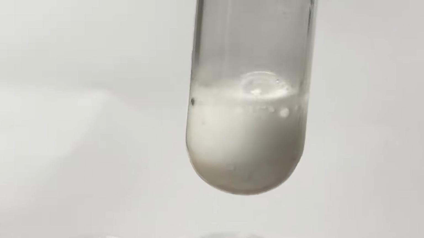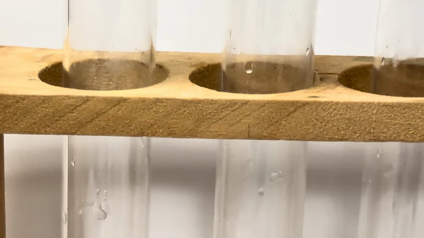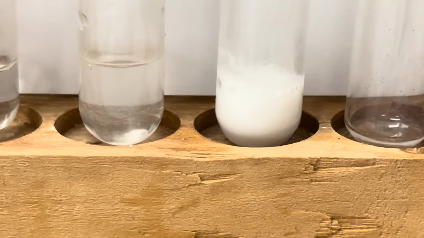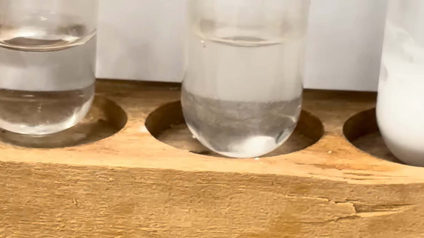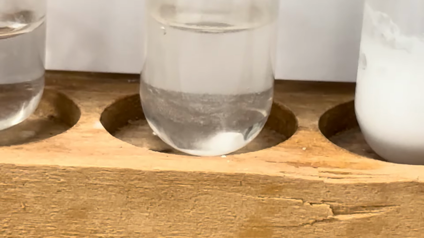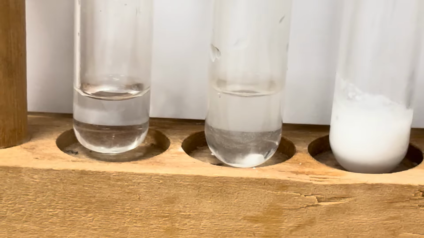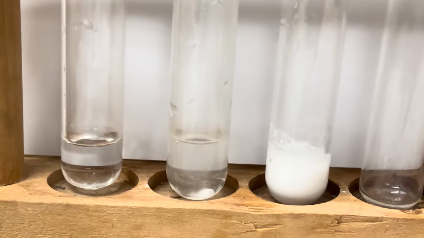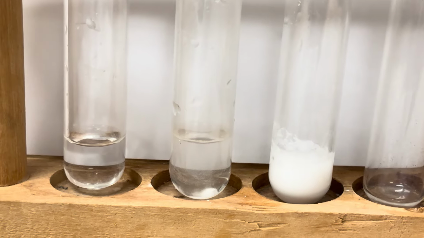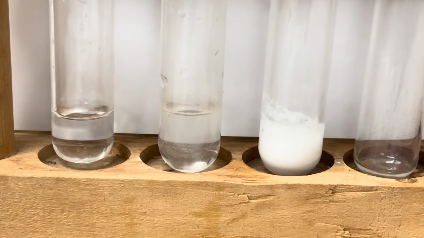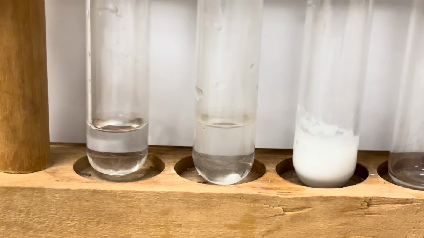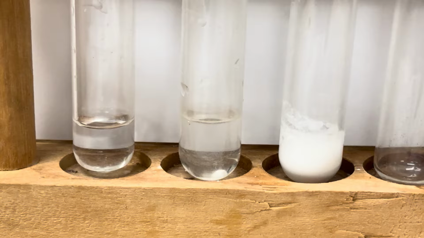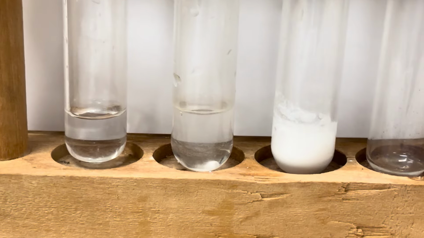My calcium carbonate, I don't know that that's dissolving at all. Doesn't really look like it is. That's definitely getting smaller. Yeah, we can see it getting smaller. So that's interesting. The one on the left dissolved the easiest. The one in the middle is also dissolving, but it seems a little more reluctant. And the one on the right seems to not be dissolving at all, at least so far.